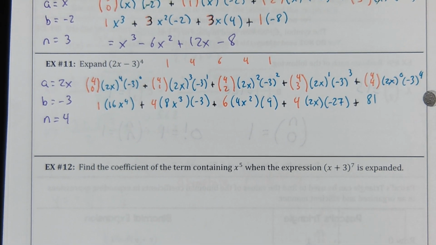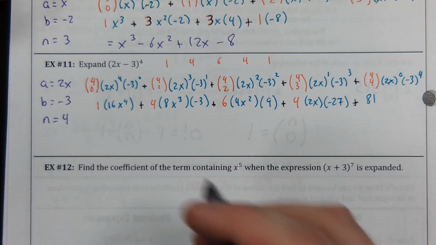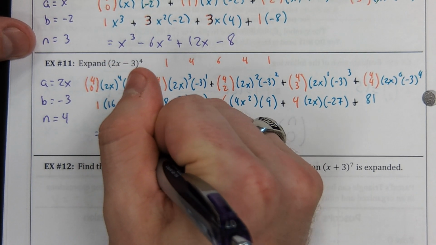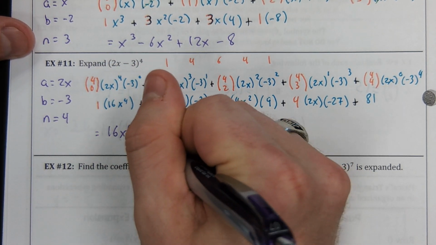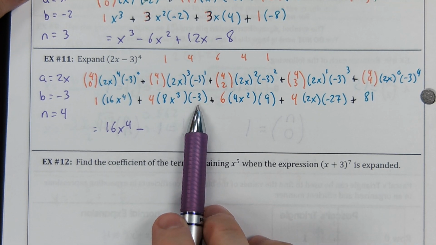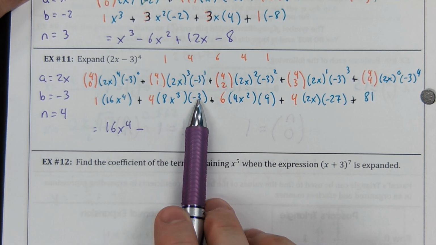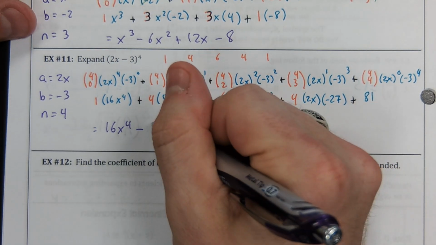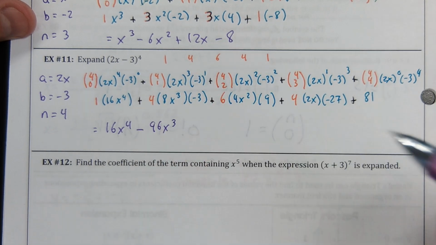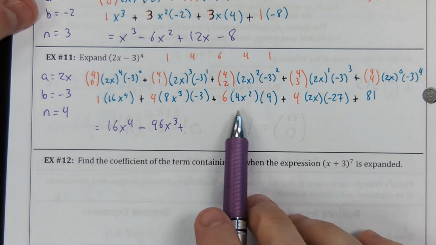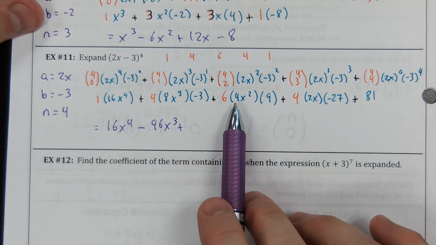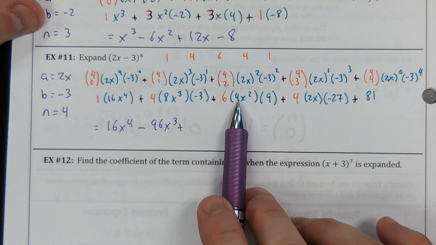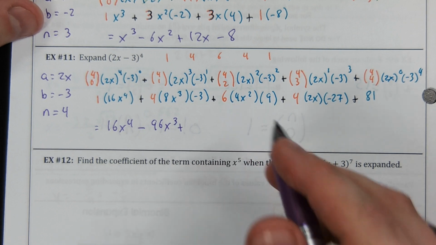And now we can clean it up. And if you need to grab a calculator, that's fine. I have a 16x to the 4th minus, because look, there's a negative sign here. What is 8 times 12? 96? Then plus, let's see, 54 times 4 is 216.